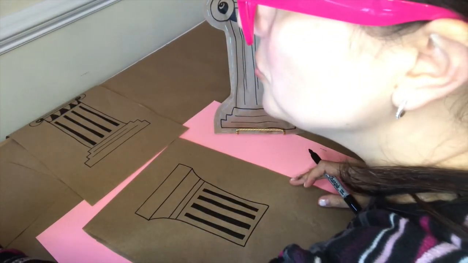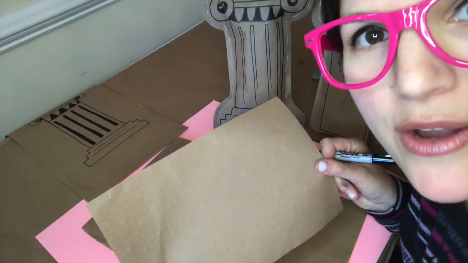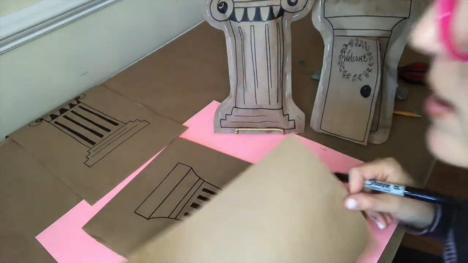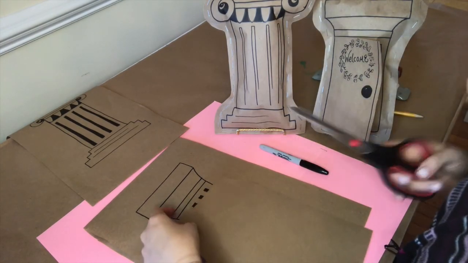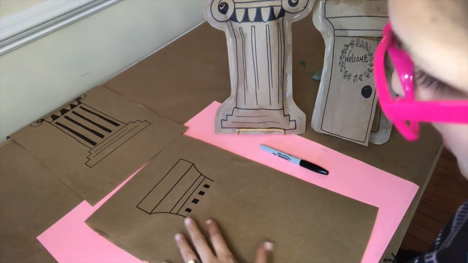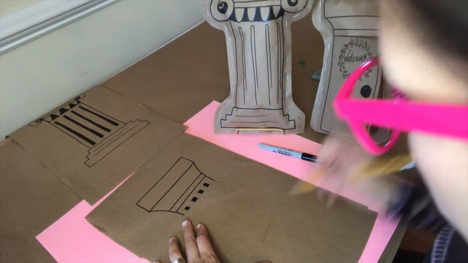Now, I have an extra piece of brown craft paper here. You can cut another piece out of your paper bag, or you can cut another piece of scrap paper. What I'm going to do is eyeball a size approximately as large as the width of the base of my column.